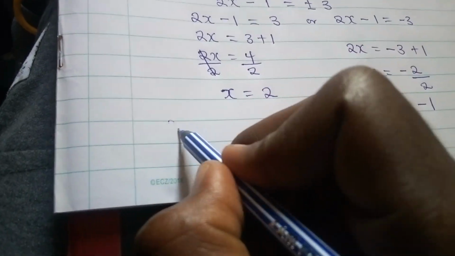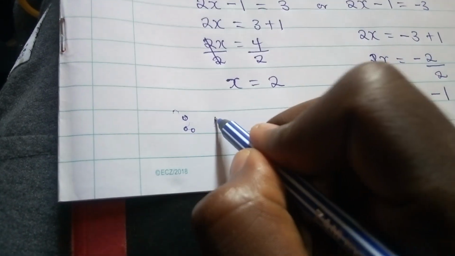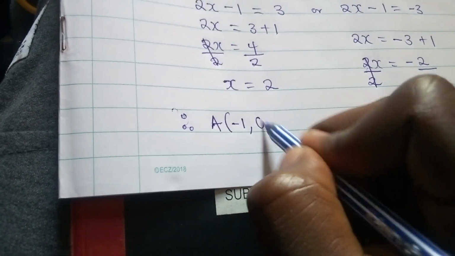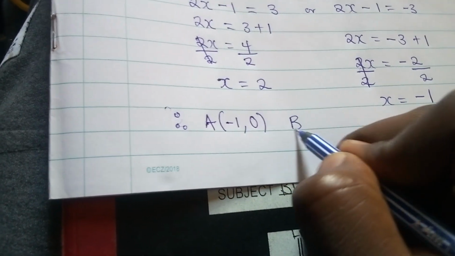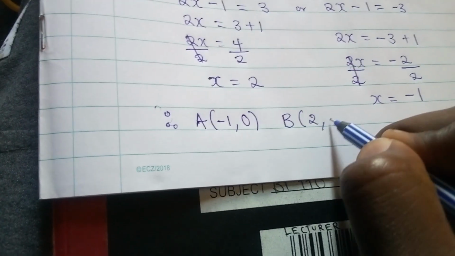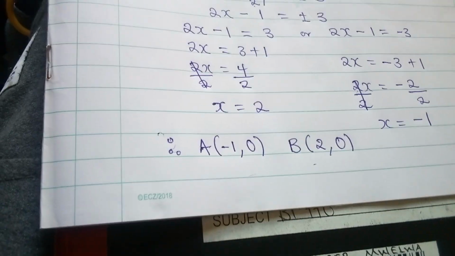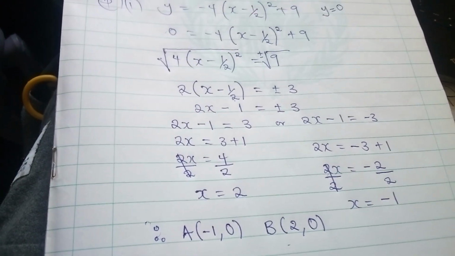So therefore the coordinate of a is negative 1, 0. The coordinate of b is 2, 0. So these are the final answers or solution that we are supposed to get.